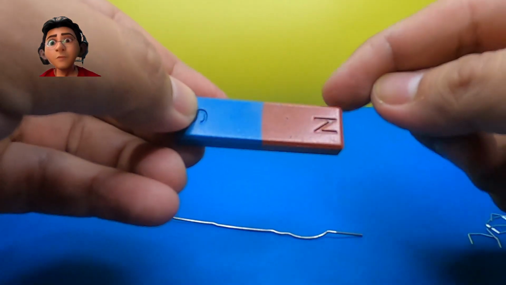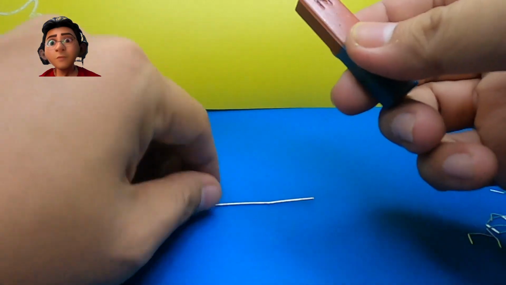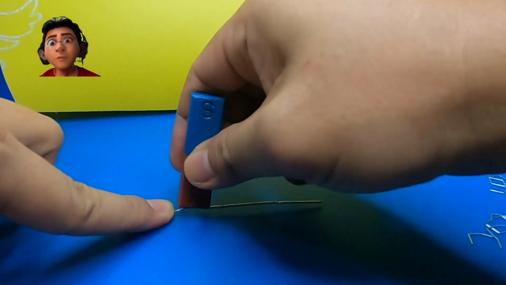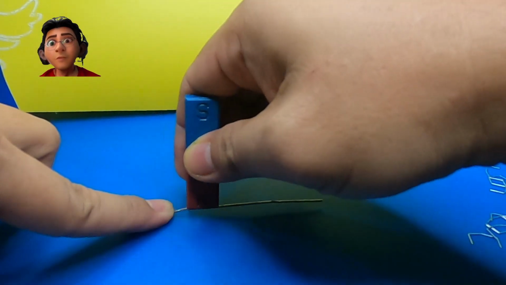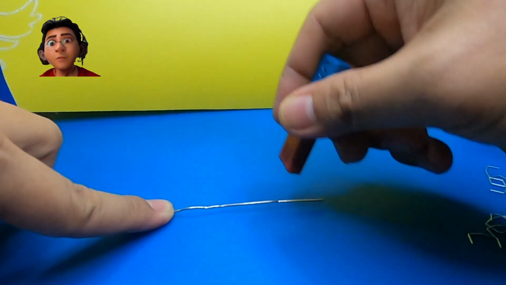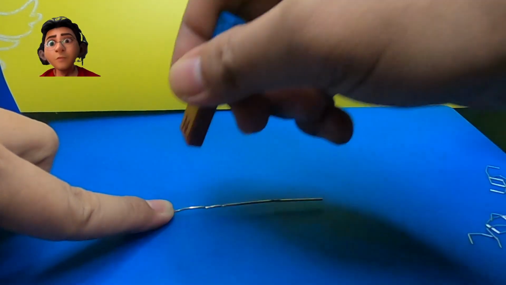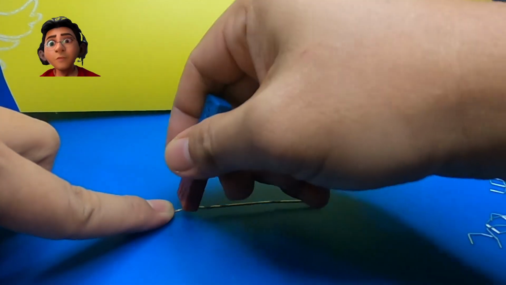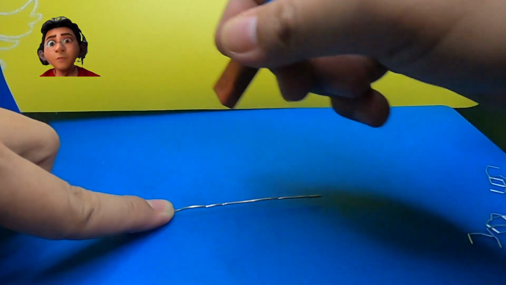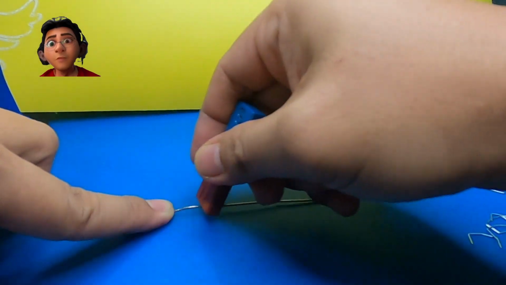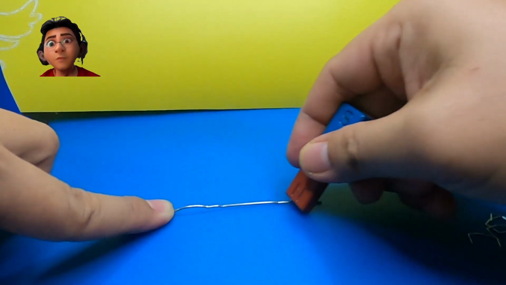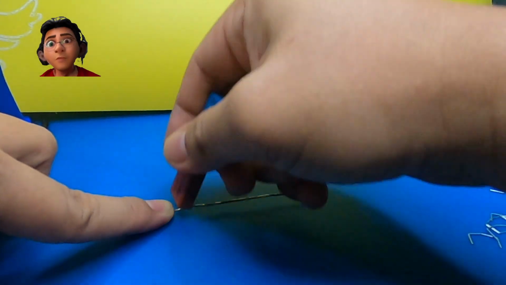We can choose either this or this pole, and using a stroking method, put it here, stroke, put it here, stroke, counting up to 25.